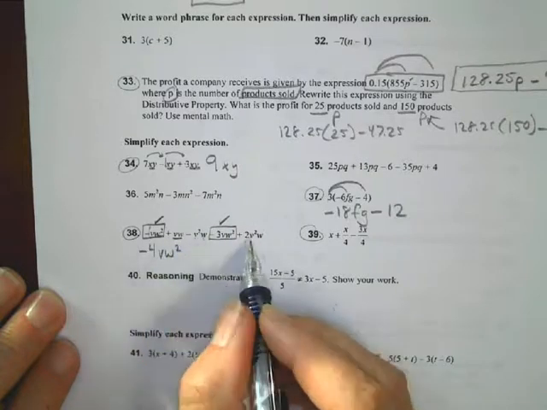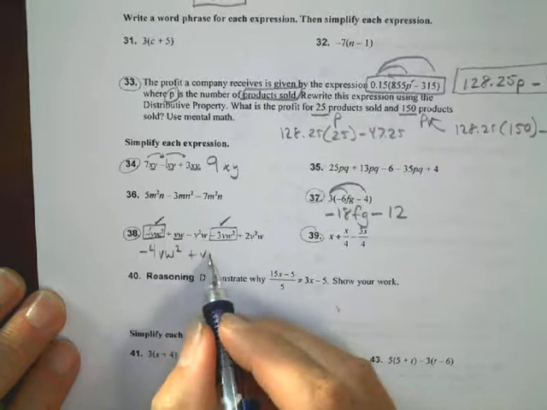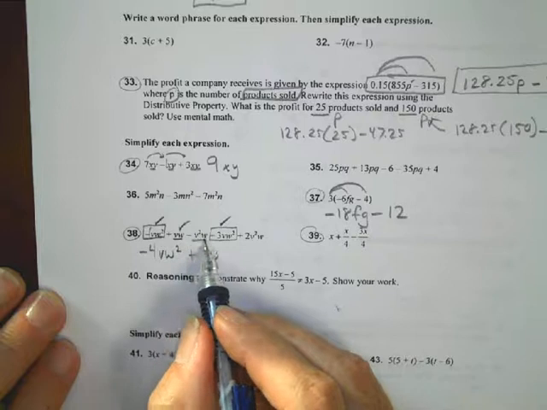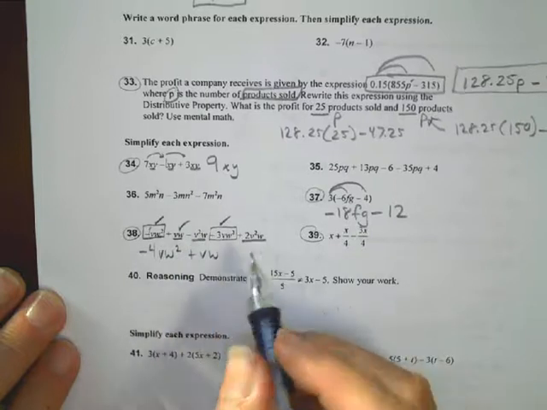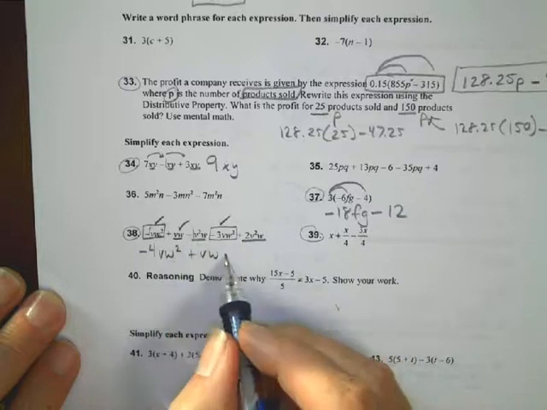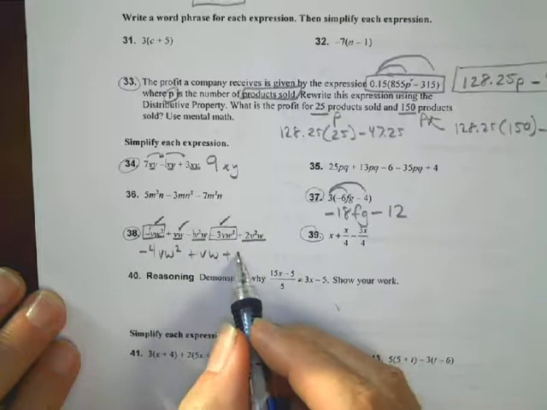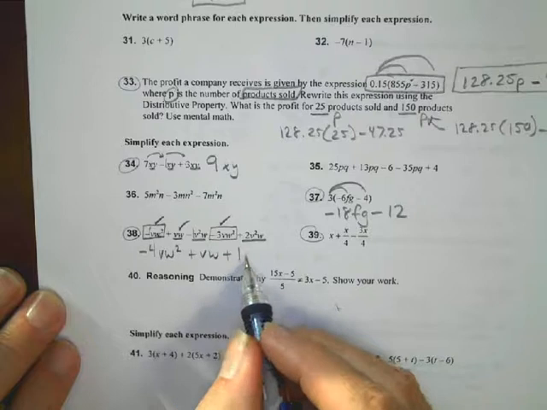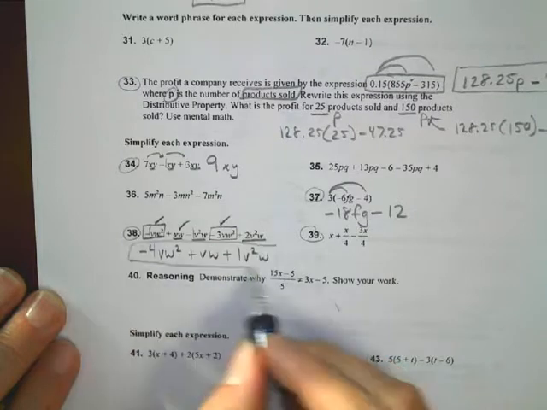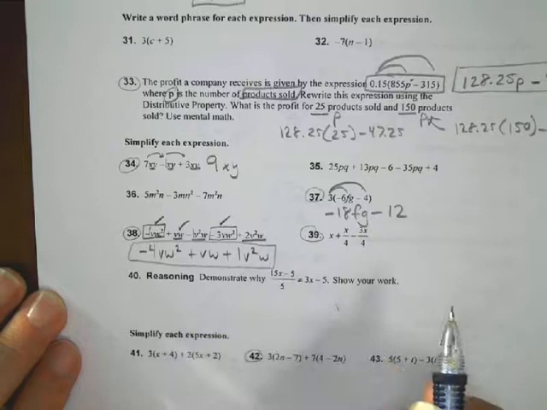Nope, and nope. So the VW just stays VW. Check. And here I have a V squared W and a 2V squared W. Actually, it's a negative 1V squared W. So 2 minus 1 is simply 1, which I could write, but I don't need to, V squared W. So that is my simplified expression for that one there.